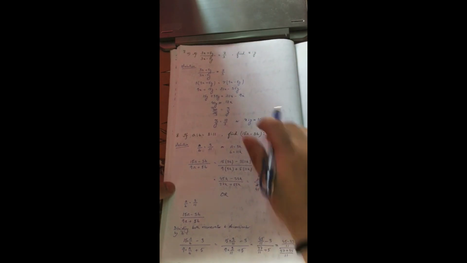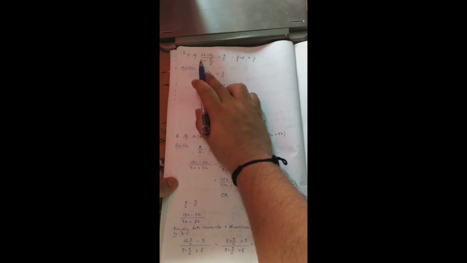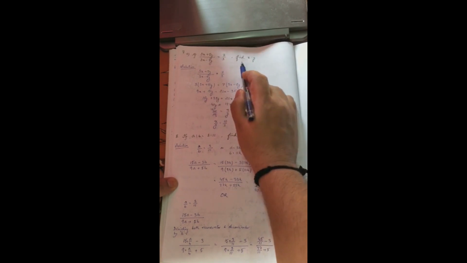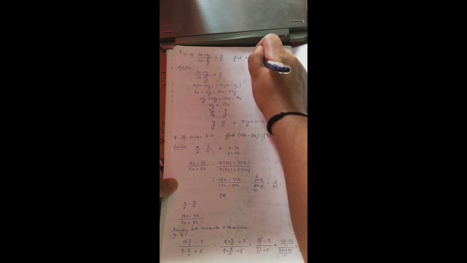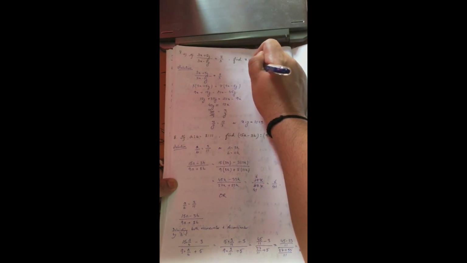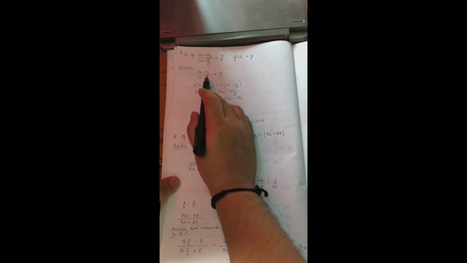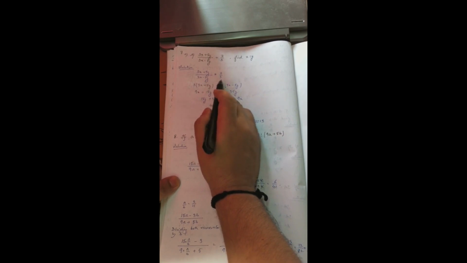Okay, the next sum is if 3x plus 5y divided by 3x minus 5y is equal to 7 by 3, we have to find x is to y. Okay, so 3x plus 5y by 3x minus 5y is equal to 7 by 3.